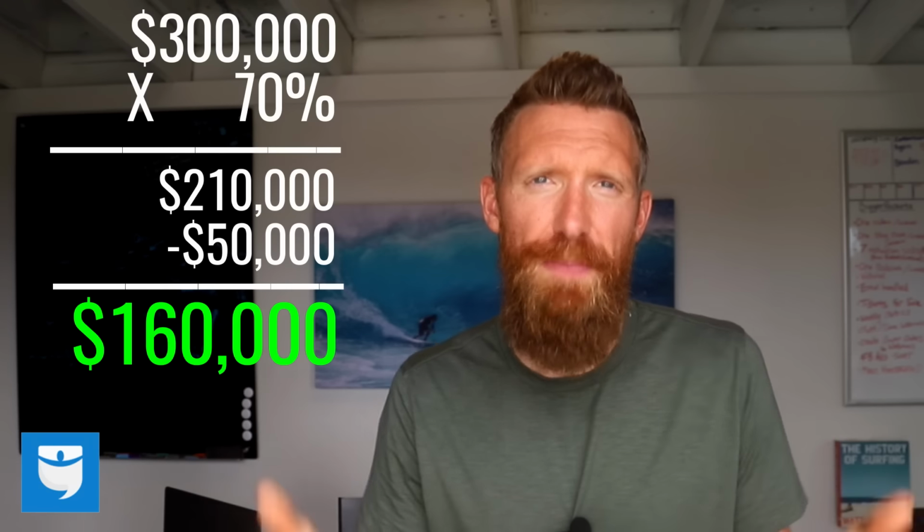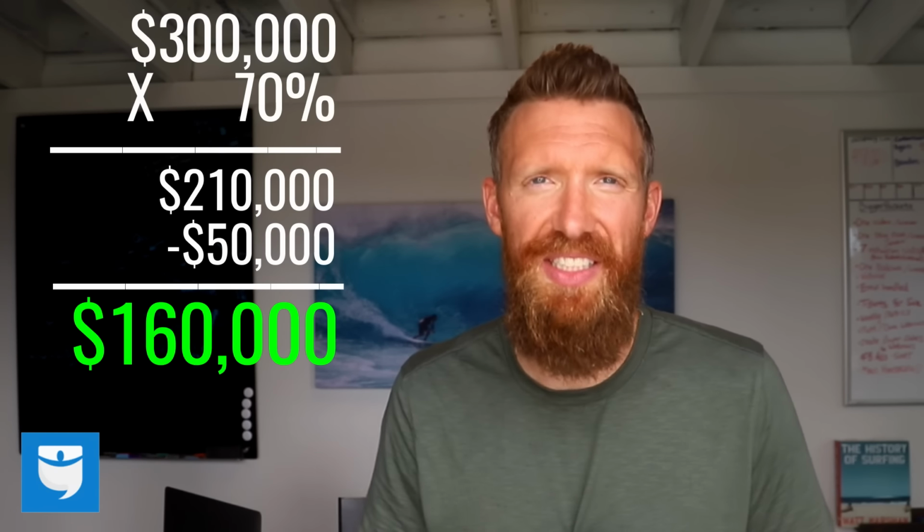So example, if a home would sell for 300 grand all fixed up and the property needed 50 grand worth of work to get there, then 300,000 times 70% is 210,000. Subtract out that $50,000 and you're left with 160K. According to the 70% rule, the most someone should pay for that property would be 160K.